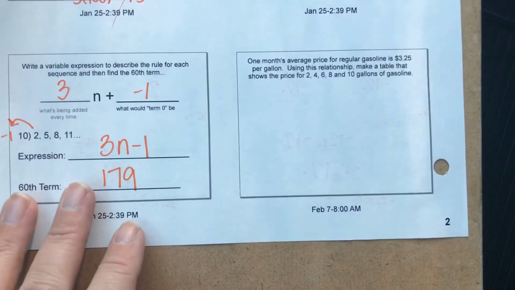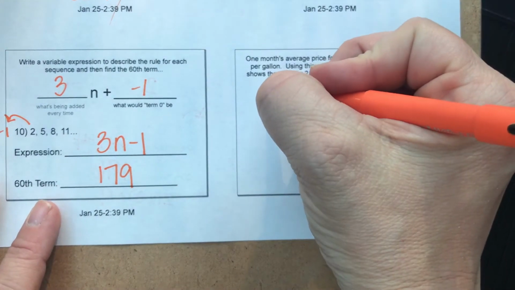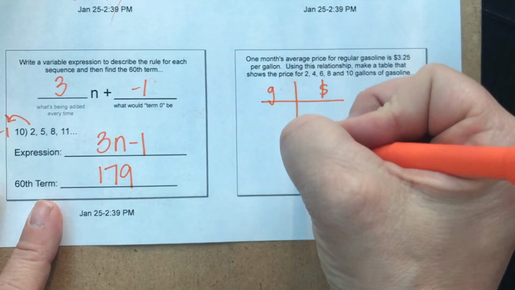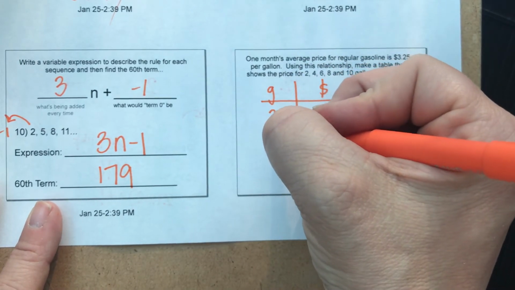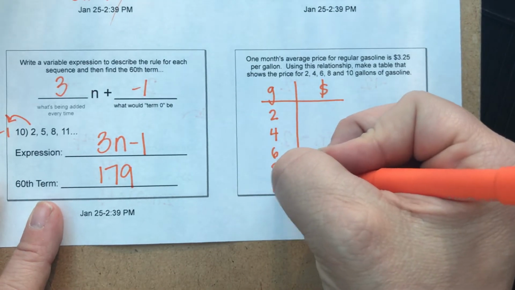Okay, so on the bottom right, it says 1 month's average price for regular gas is $3.25 per gallon. Using the relationship, make a table that shows the price for using 2, 4, 6, 8, and 10 gallons of gas. Okay, so we're going to put gallons and money. So then it asks us, what if we use 2, 4, 6, 8, or 10 gallons?